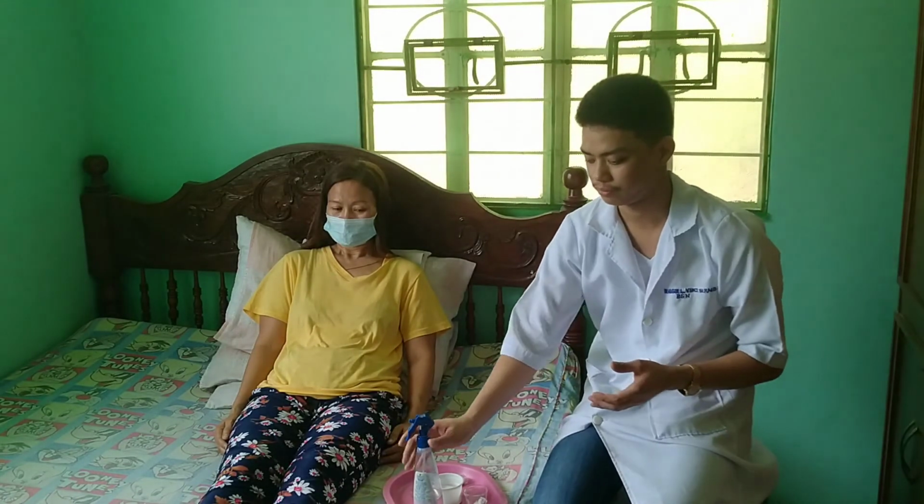After that, perform hand hygiene or hand wash to prevent cross-contamination.